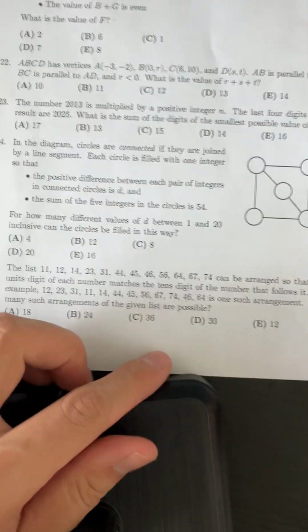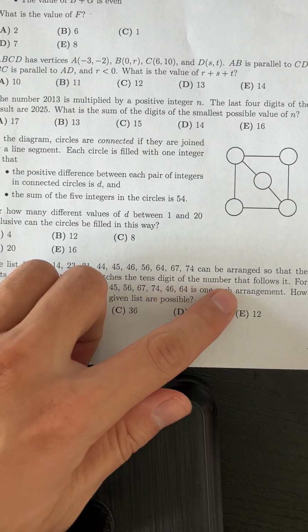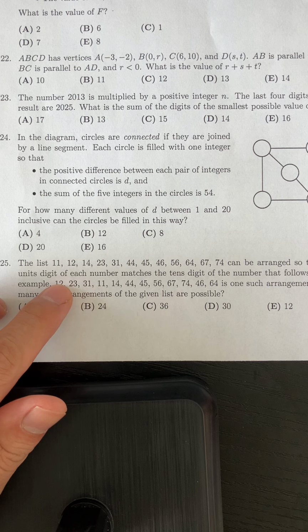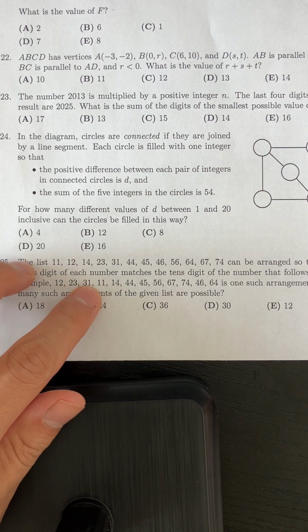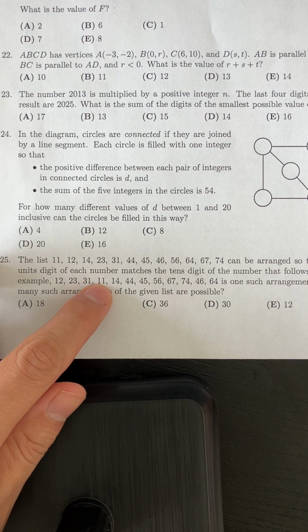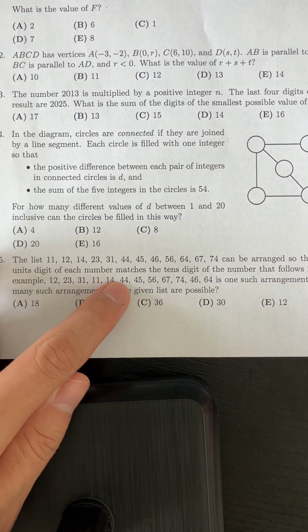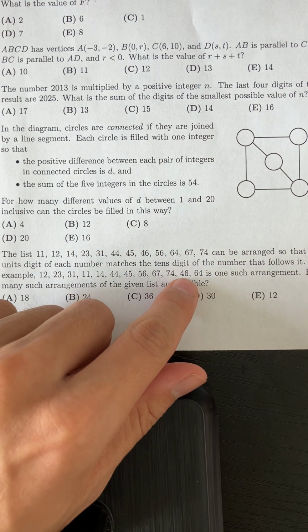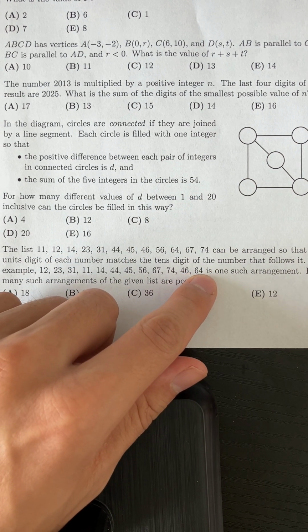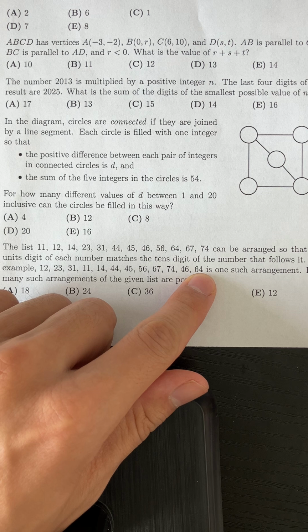unit digit of each number matches the tens digit of the number that follows. For example, 12, and then 23, and then 31. So 1 is followed by 1, 1 and 4, 4 and 4, 5 and 5, and so on and so forth, all the way to like 6 and 6. And the final number is 4, and the 4 doesn't have to overlap with anyone.